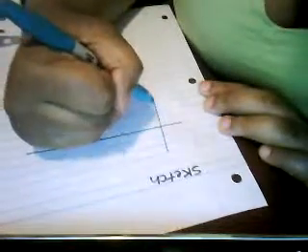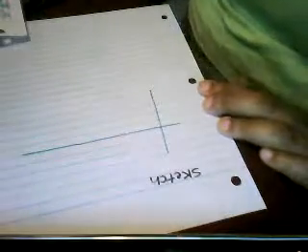Okay, so you'll be sketching a simple graph. Make sure you include your maximum and your midline. Your max is 5, and your midline is 3. So midline equals 3. So this is 4 and this is 5.